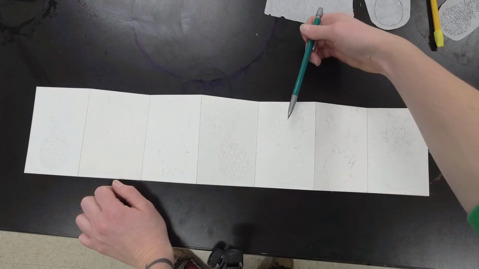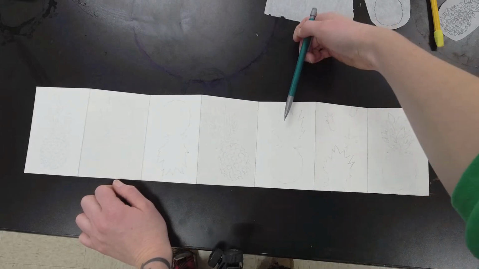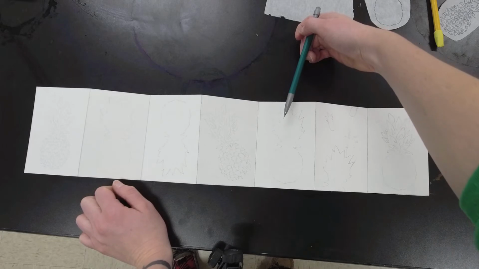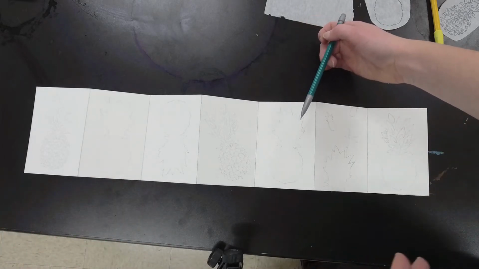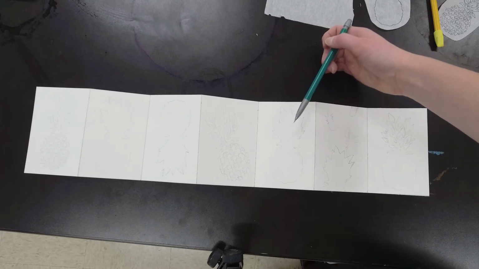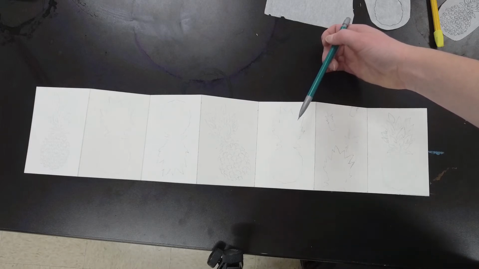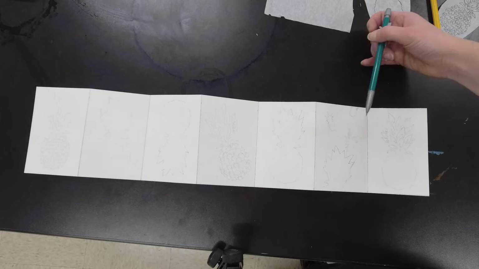This next one here is going to be texture, which I'm going to be scrunching up and using sort of tissue paper chunks to have a texture literally on the surface of the pineapple, which will also mimic the prickly feeling of an actual pineapple.